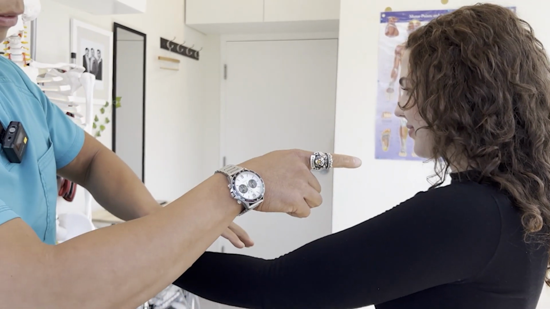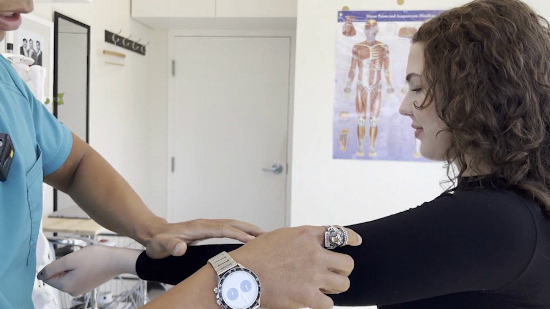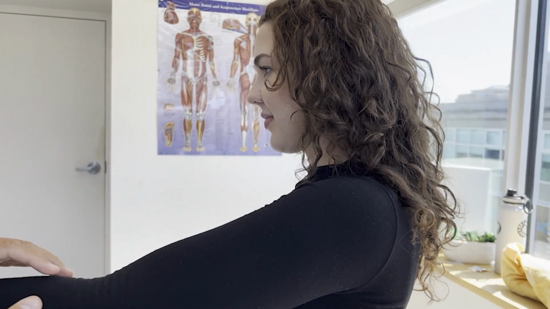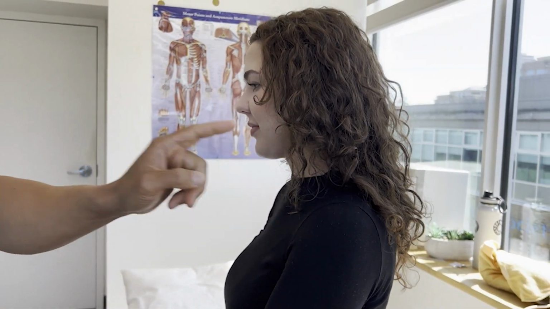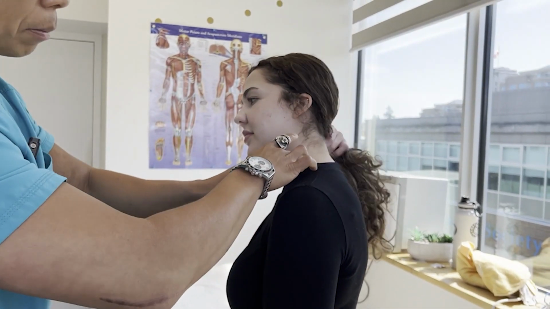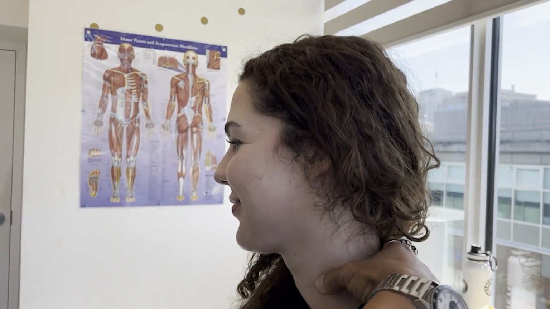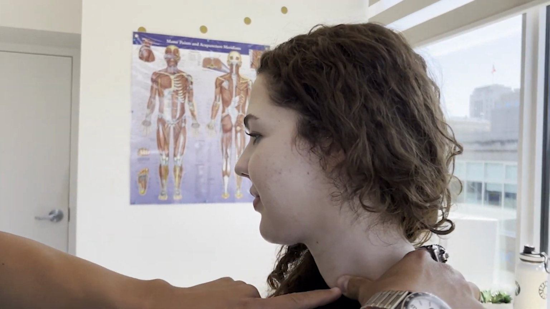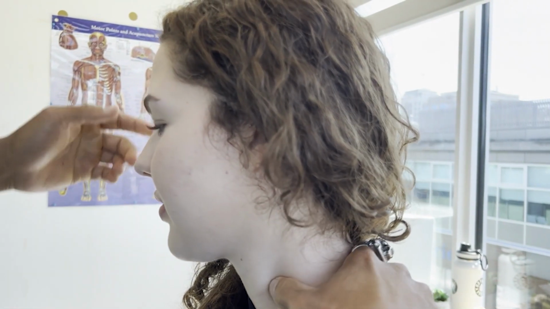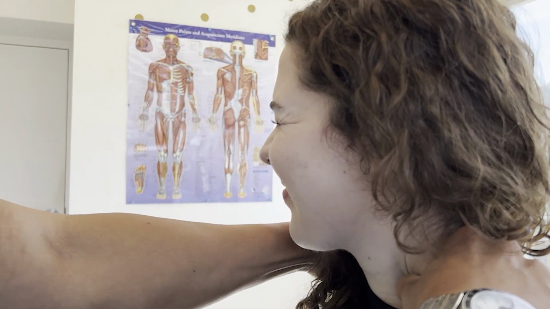So you can see some facilitation here, because once she's resisting, you can see her trapezius is lifting up. So I know that some muscles here are not activated. Now I'm going to try the same maneuver while she's sitting. Now what I would do, because we just released the lower quarter, now we're going to go up to the second quarter. This one will feel a little bit more sensitive. Now just release it.